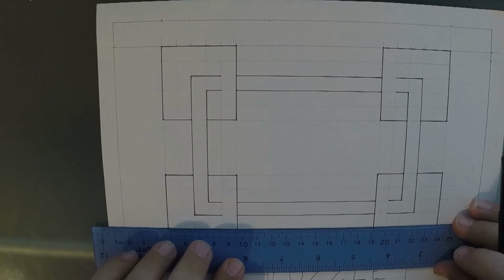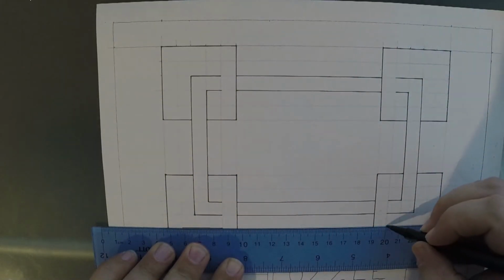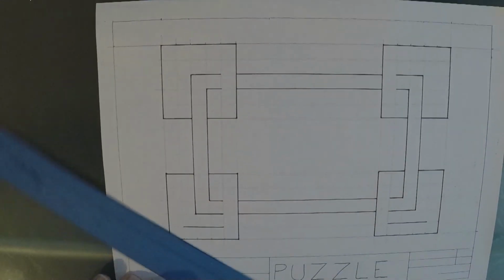Okay, so I'm going to come in and start finishing up now the bottom set of pods.